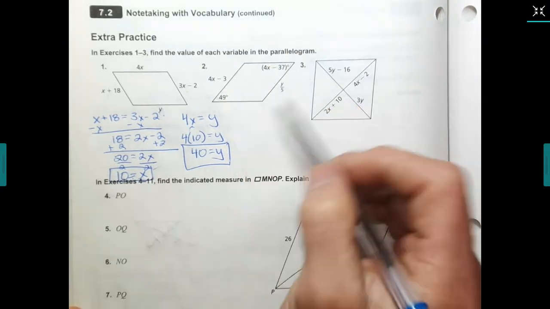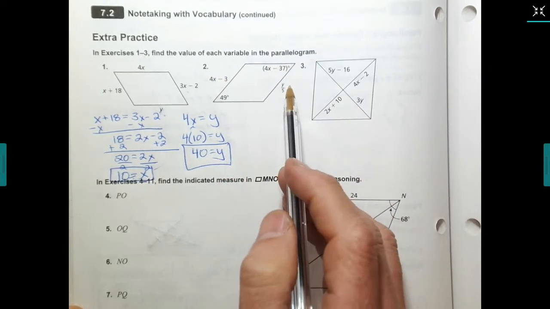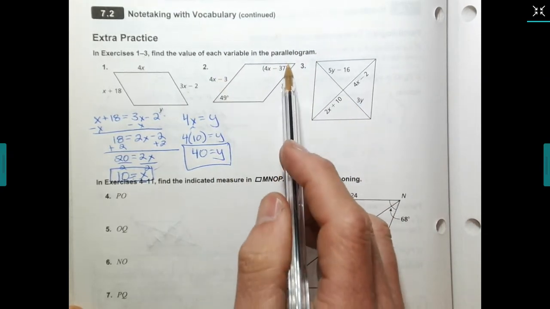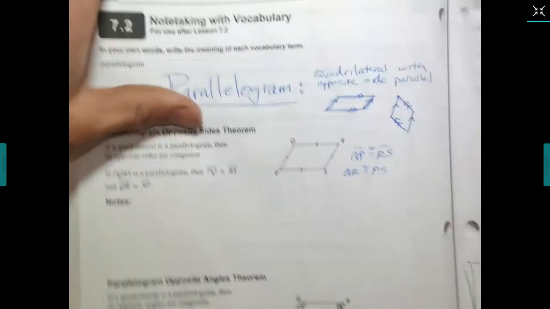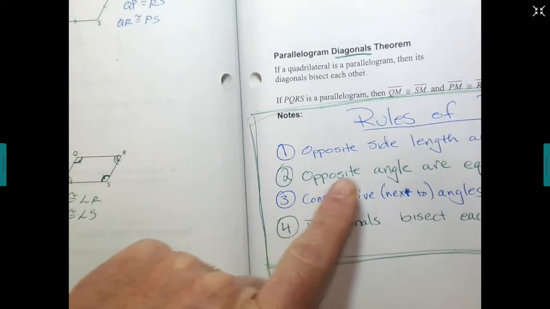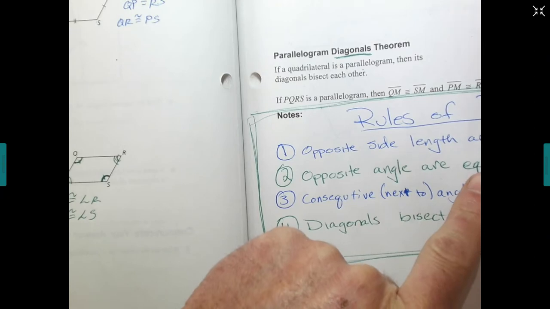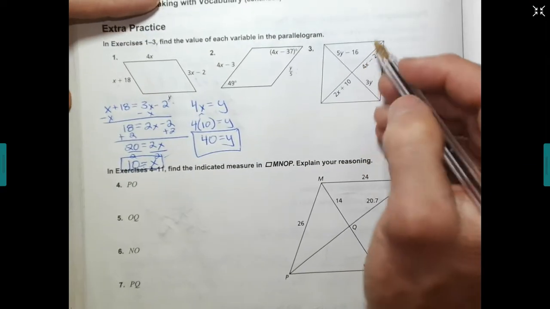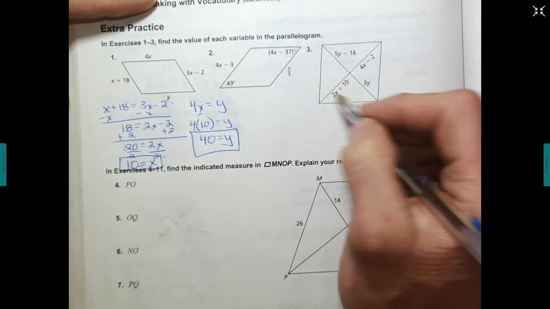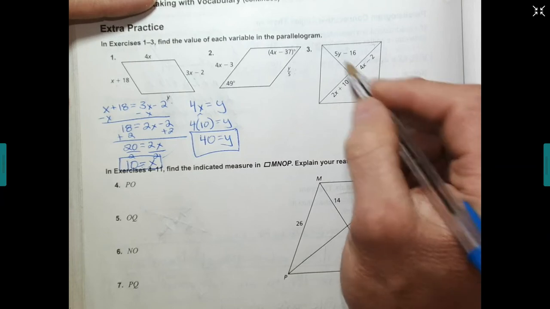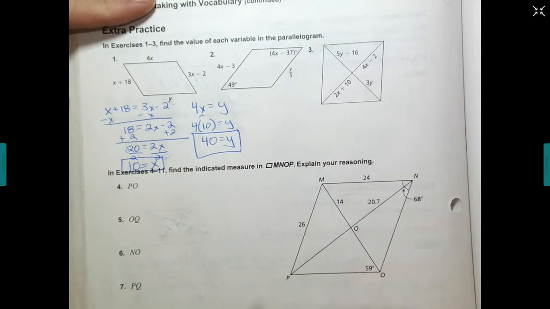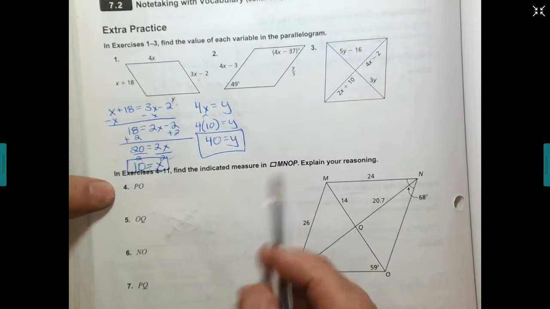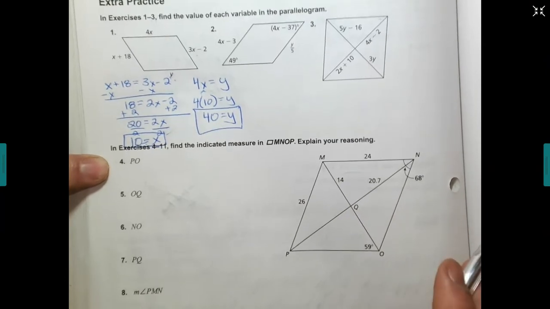For this one, how am I going to solve this one? Well, opposite sides are equal, so that equals that. And what do I know about angles? Hey, look at this. Opposite angles are equal or congruent. All right, number 3. What do I know about diagonals? Well, they bisect each other. So this is equal to this. This is equal to this. All right, let's find some measures.